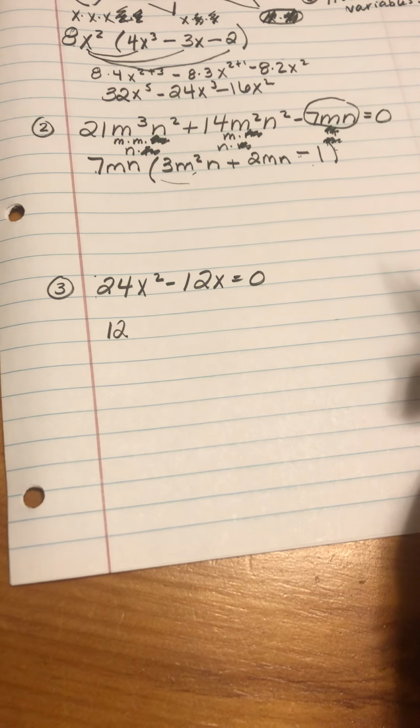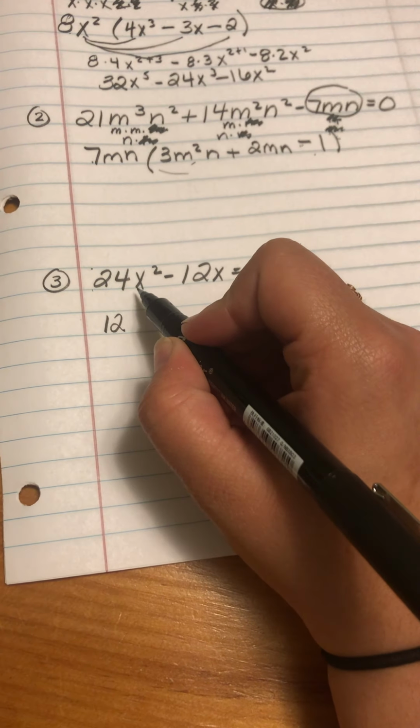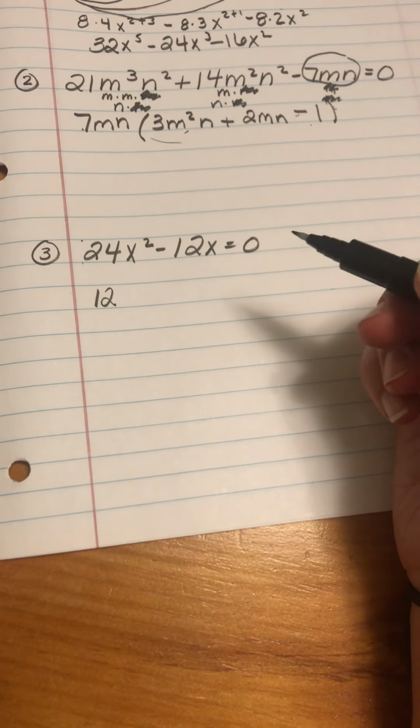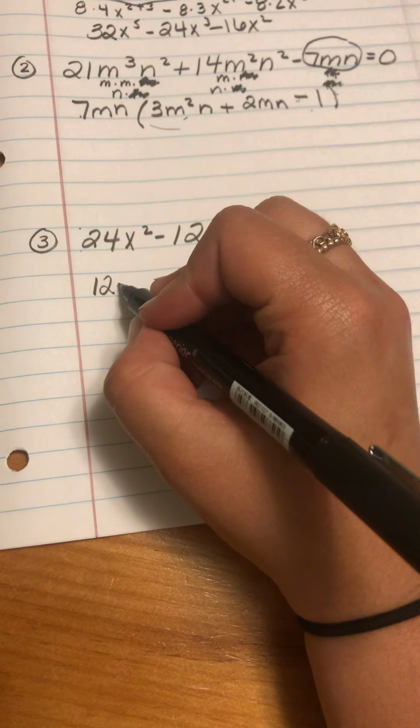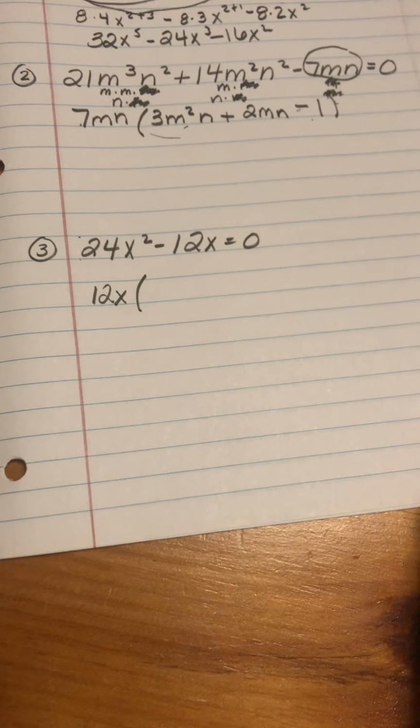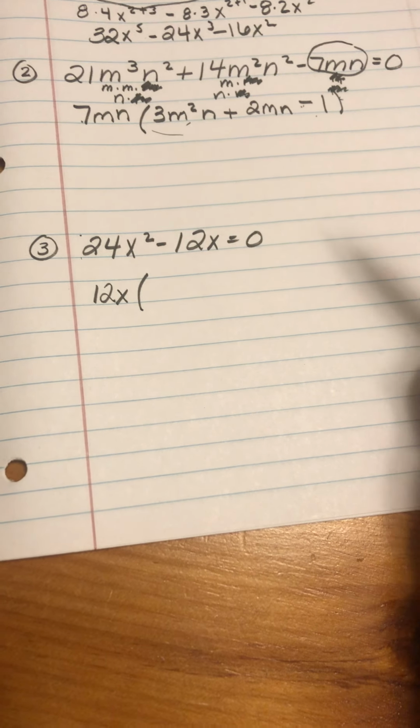We want to know how many x's we can take out, right? This one has 2 x's to give, but this term only has 1 x to give. So I can only take 1 x from these terms. So I'm going to pull out a 12x. That's my GCF. Now I need to figure out what's left over when I pull my GCF out.